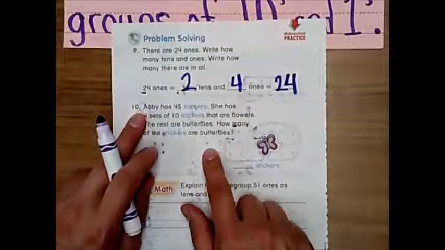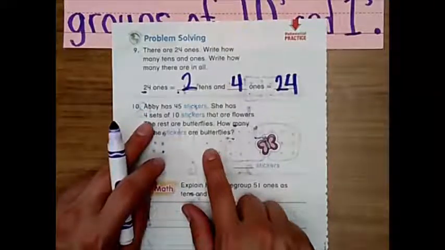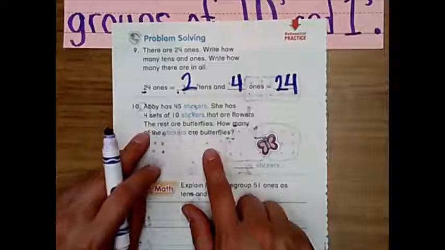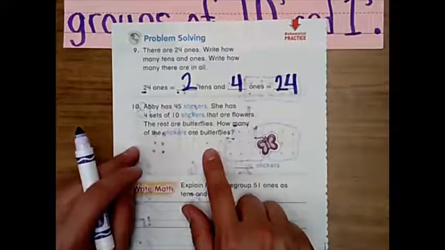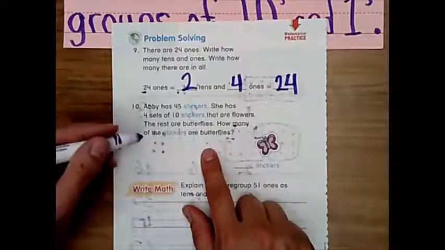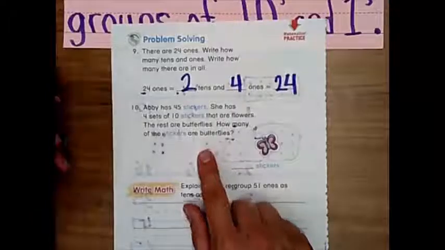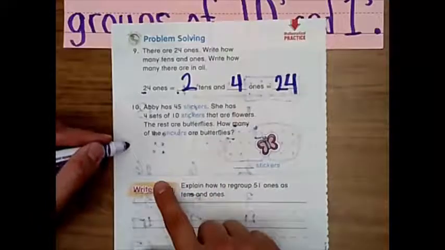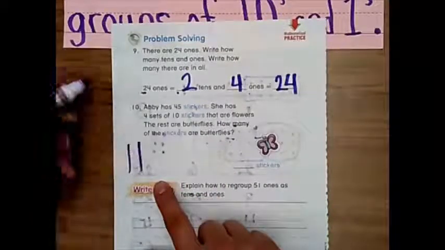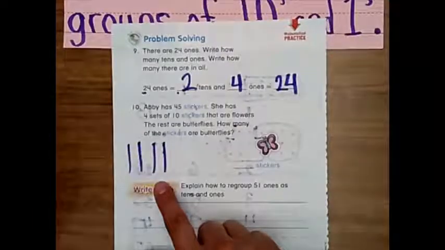Okay, this one says Abby has 45 stickers. She has 4 sets of 10 stickers that are flowers. The rest are butterflies. How many stickers are butterflies? So if she has 4 sets of 10, that's 1 ten, 2 tens, 3 tens, 4 tens. All of these are flowers.